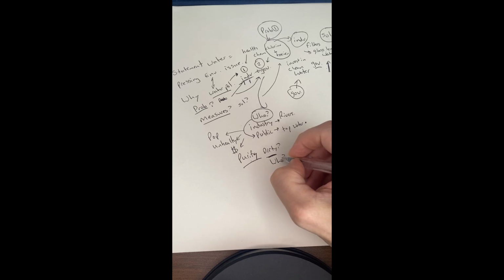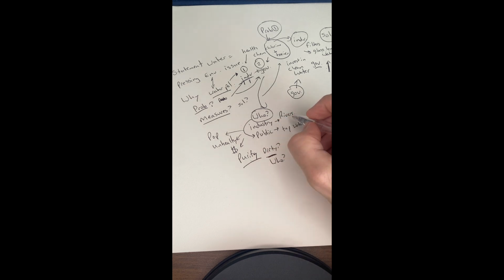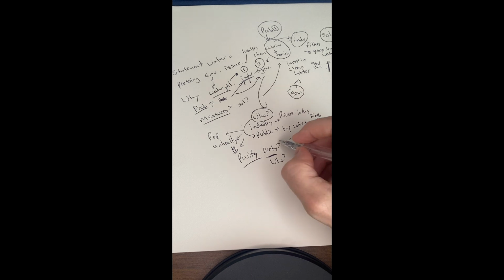Is it people? Not really. Is it cars? Not really. It's industry, isn't it? Rivers, lakes, fresh water. The solution is to tax industry. Okay, so there's our solution.